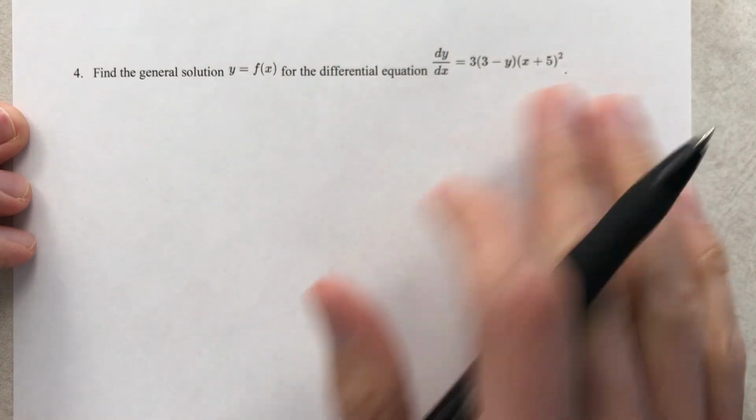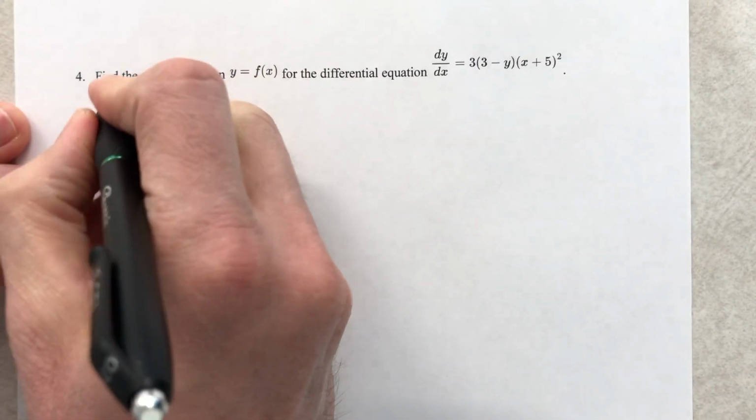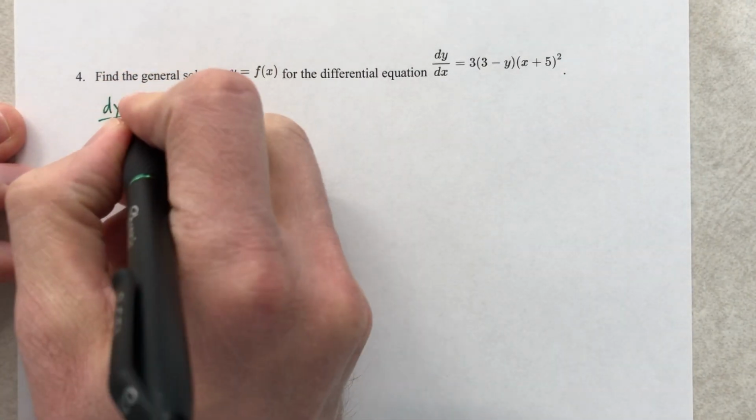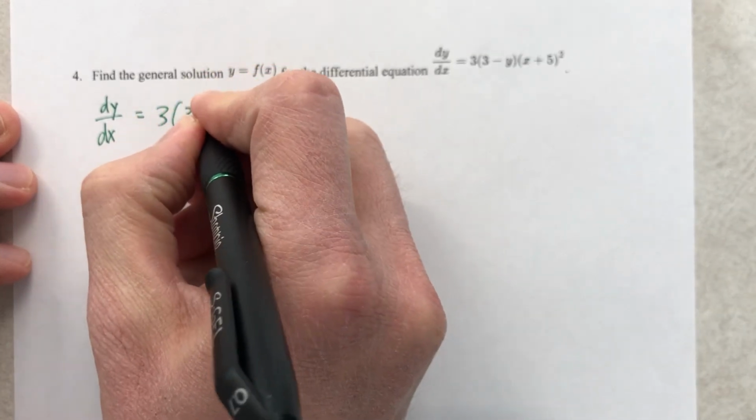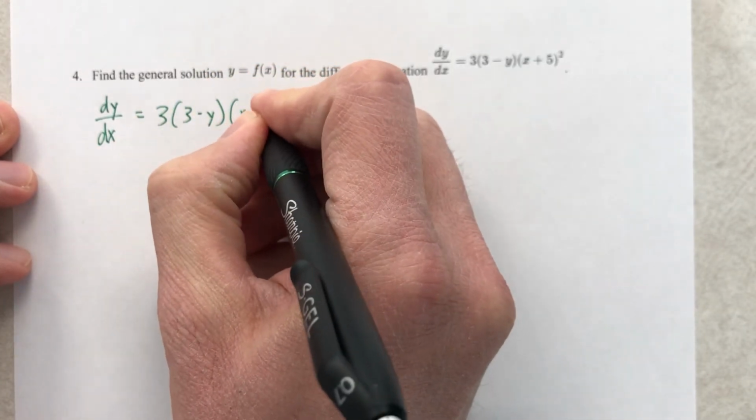I'm going to rewrite that entire thing. Kind of helps me wrap my mind around it. Might be a little waste of time. I'm stalling because I don't know what I'm doing. Kidding, I do. X plus 5 squared.